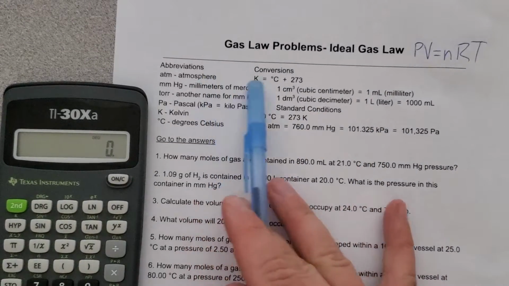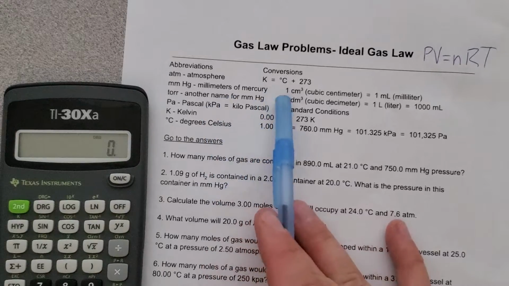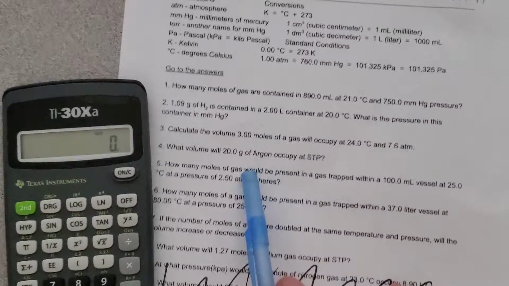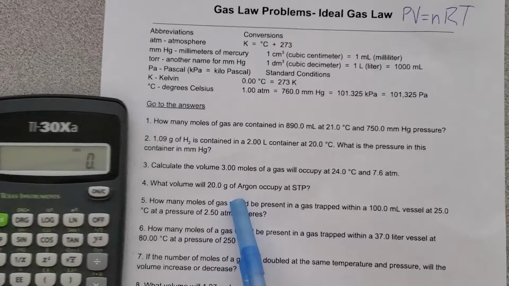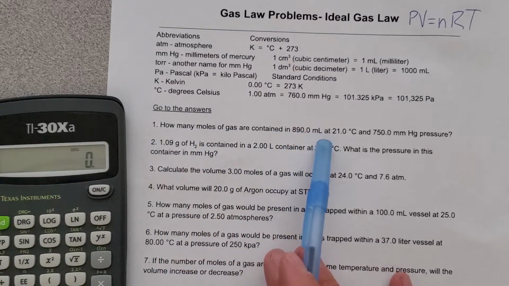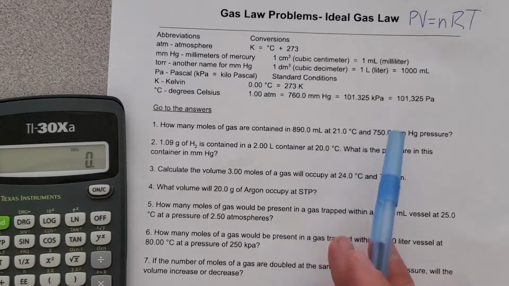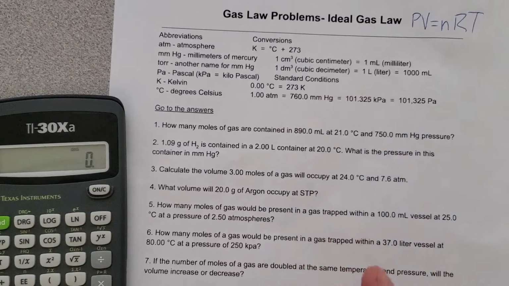This is just abbreviations and conversions up here. We don't really need to focus on that too much. You guys should already know that. Cool, let's look at problem number 1. How many moles of gas are contained in 890 milliliters at 21 degrees Celsius and 750 millimeters of mercury pressure?